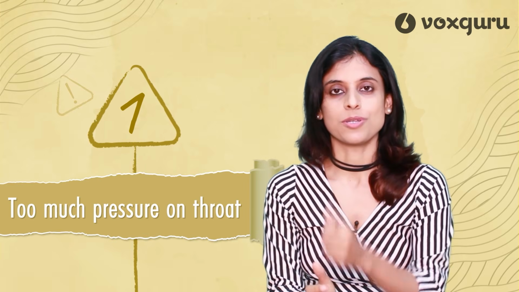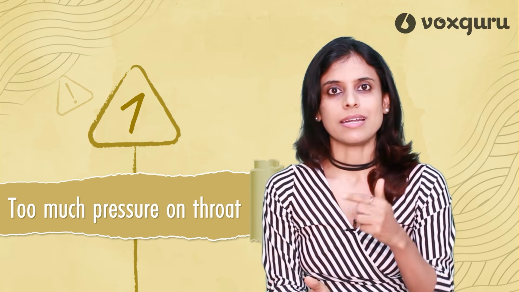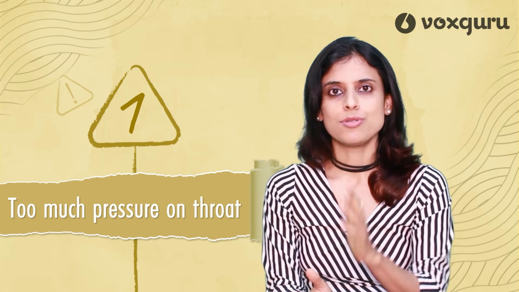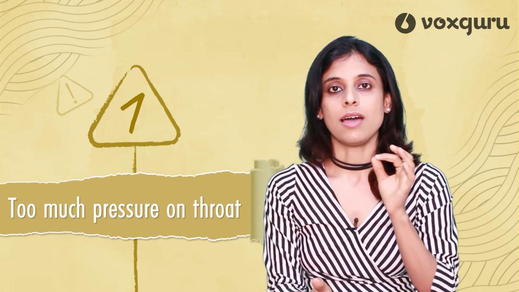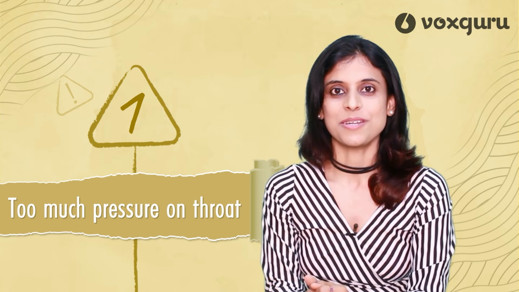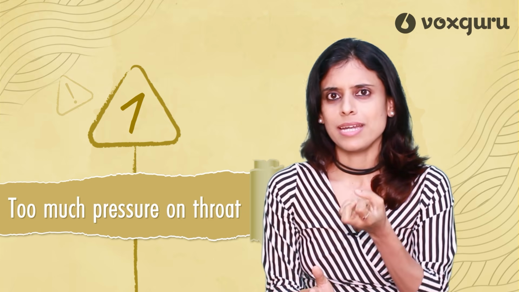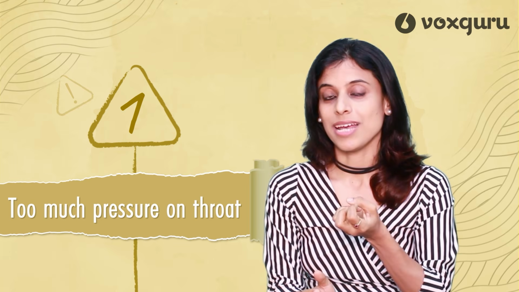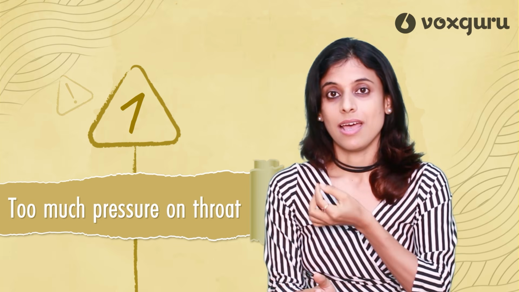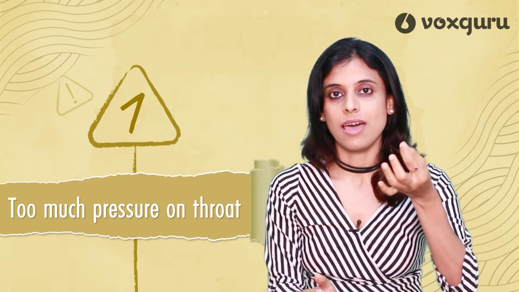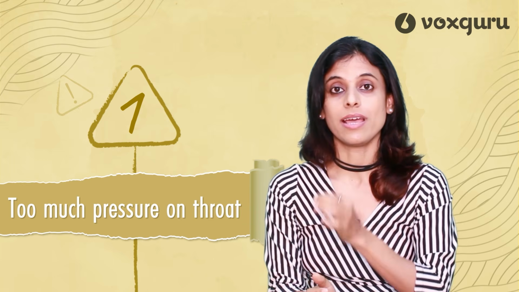Mistake number 1, putting too much pressure on your throat. Now when you are repeating that same note again and again, if you sing it with so much of pressure, then that's not a good vibrato, right? So you need to make it a very mild pressure. It has to be a controlled pressure, and it shouldn't come out harsh.